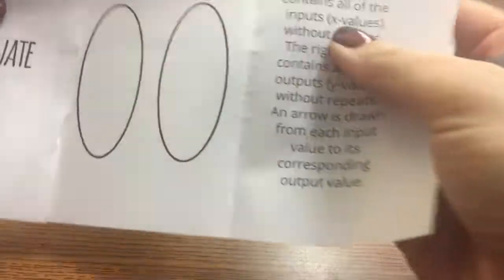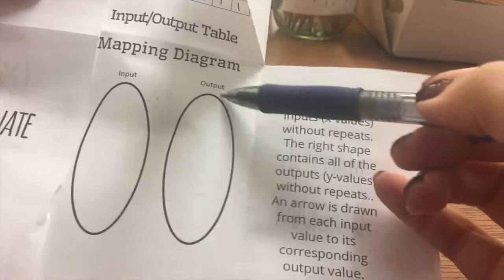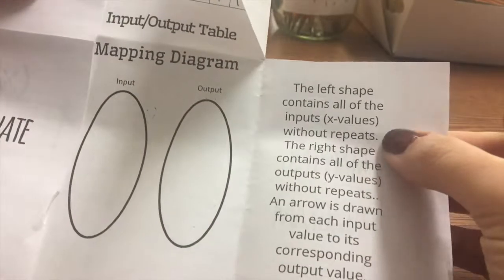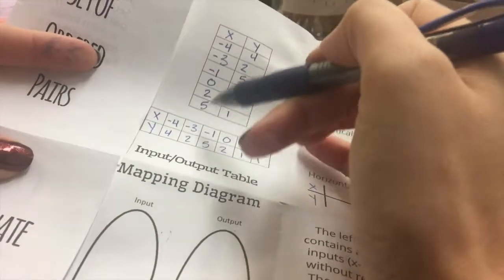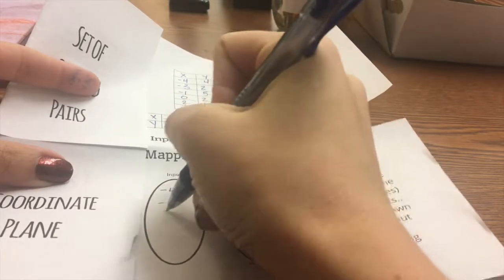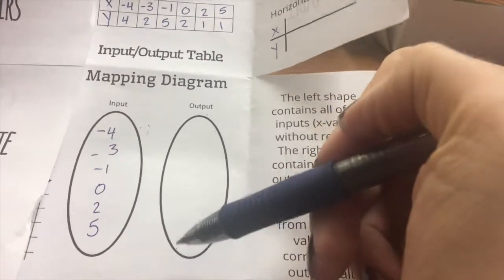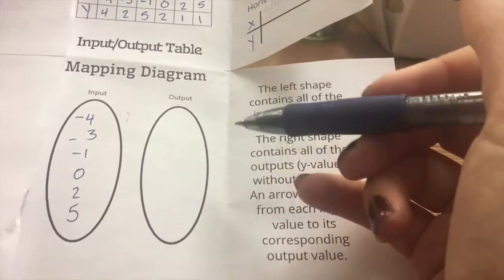Last is a mapping diagram, and this might be one that you have never seen before. All of your inputs are going to go in the first oval, and all of your outputs are going to go in the second oval, as you can see here. You don't repeat any inputs, and you don't repeat any outputs. So let's start by getting all of our inputs here with no repeats. I can just transfer it down from my table. And now I need my outputs to go here with no repeats. It doesn't say that it has to go in order, but often the mapping diagram does go in order.